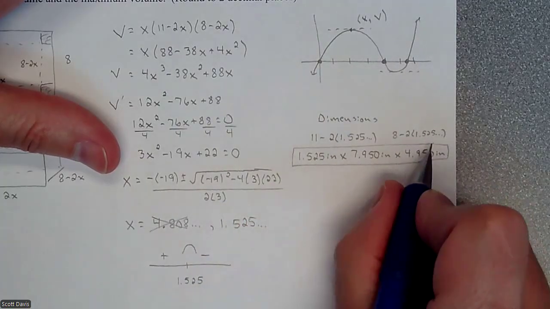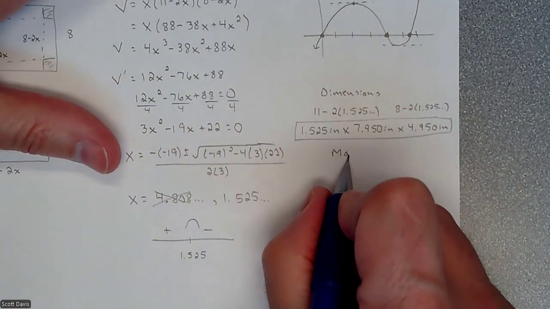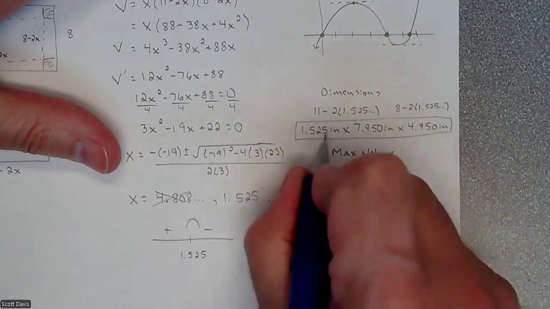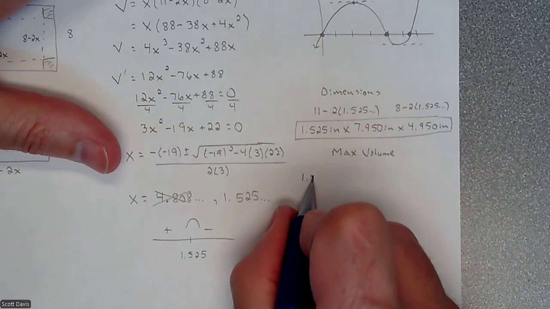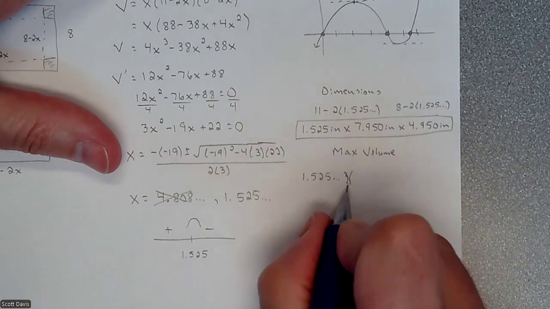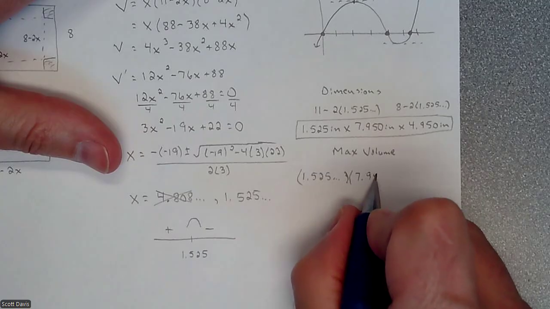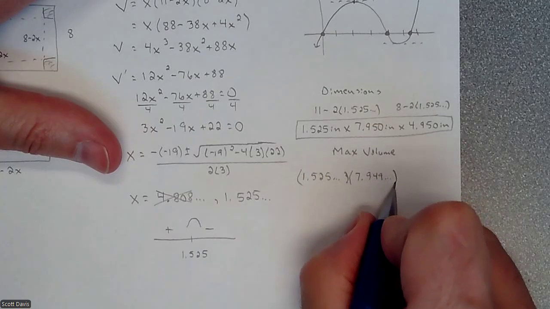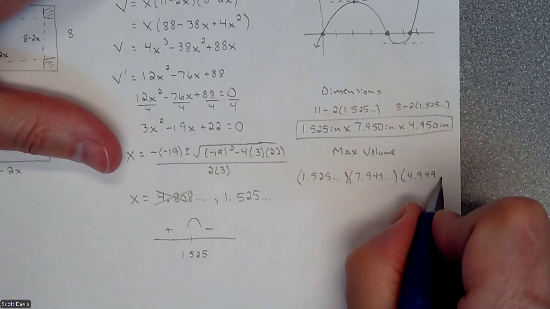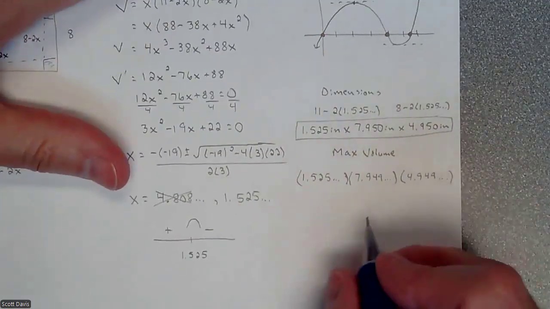And then for the volume, I'm not using those rounded values. I'm going to be using the calculator's pre-rounded values. So I would be using 1.525 times 7.949 times 4.949. I'm going to use all that decimal times all that decimal times all that decimal to be as accurate as I possibly can.